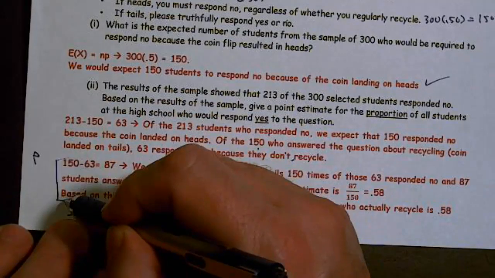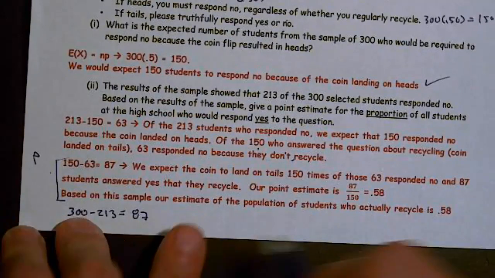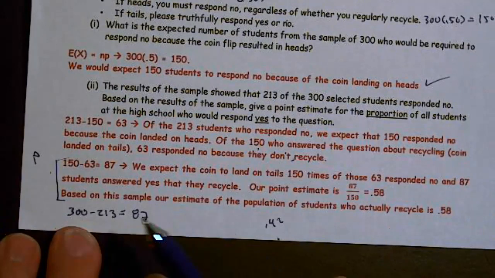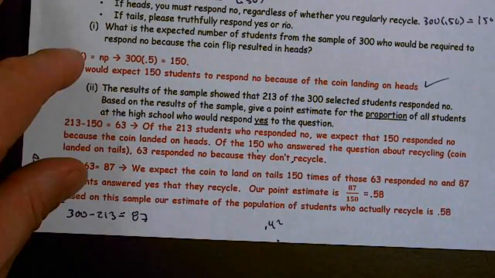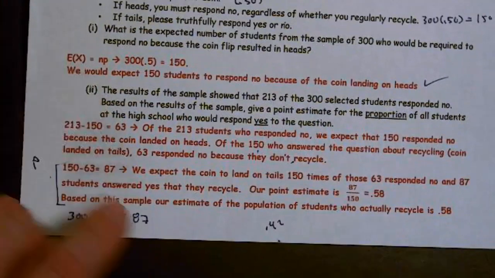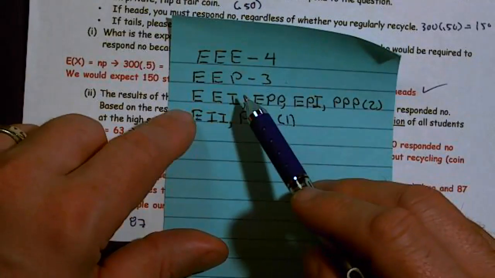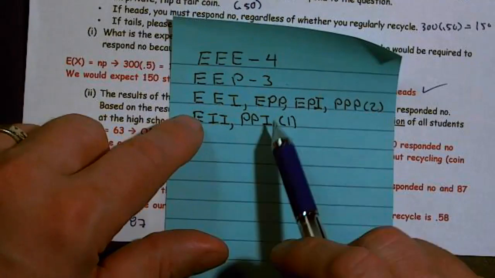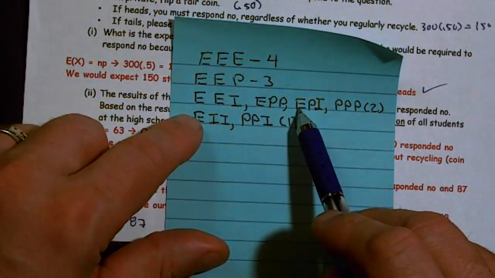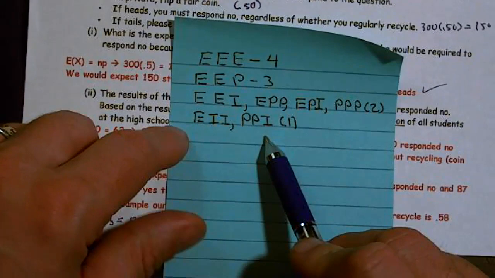If you got this part right and only this part, you got a partial. If you did this and ended up working with the 63 over 150 and you put the 0.42 and had this correct, you also got a partial. All right. So you either had both parts completely correct and got an E, this part completely right and got a P, or a combination between. Once again, this was based on 3. So EEE got you a 4, EEP got you a 3, and EEI, two fully correct and an incorrect, or an essential and a partial, or 3 partials got you a 2, and this got you 1. Anything else got you no points.